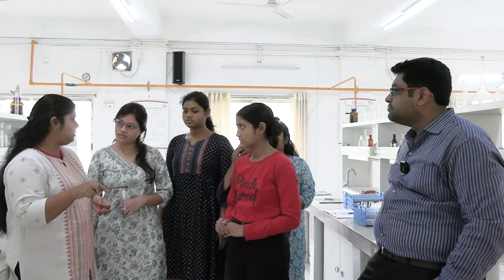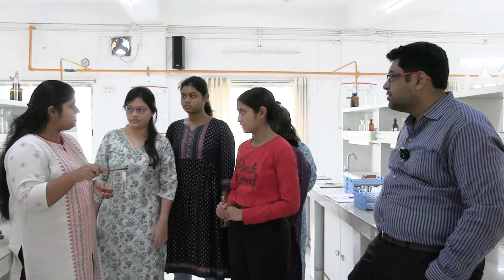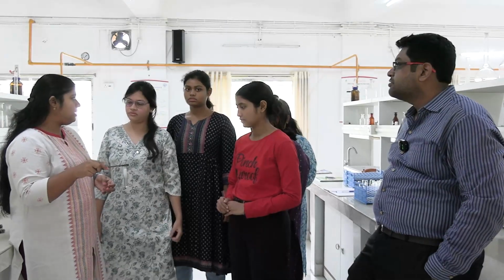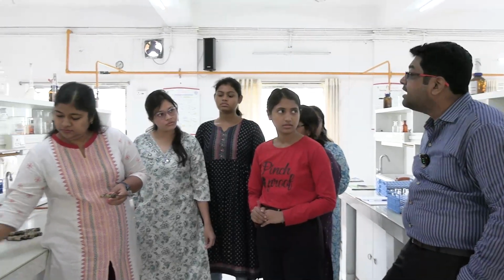Yes, so this was done. Carbonates. Basically, phosphates and carbonates will give you a false positive if they are raised in concentration. That is why, in order to ensure this is a true positive and not a false positive, we are adding glacial acetic acid to the flocculation.